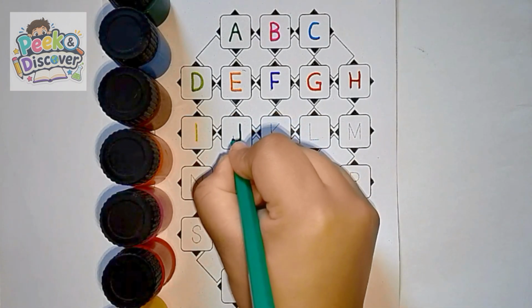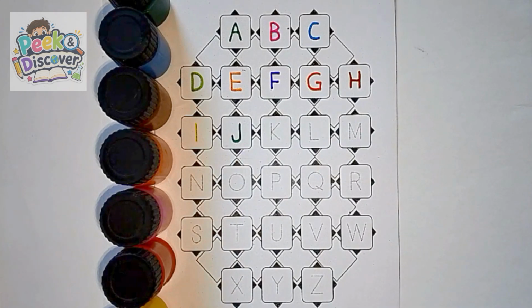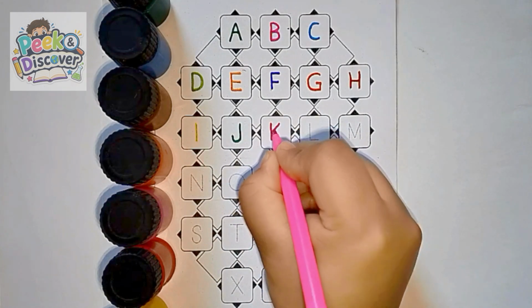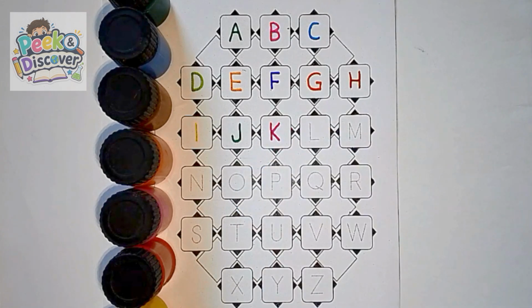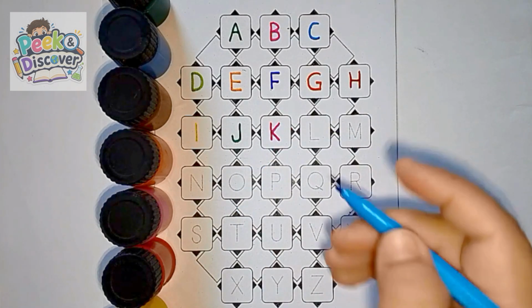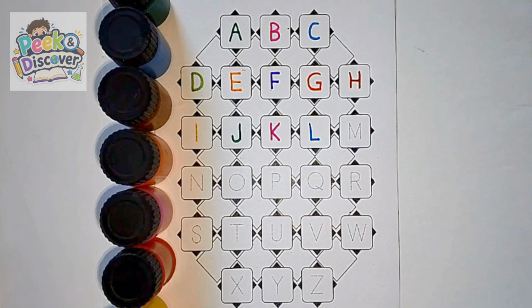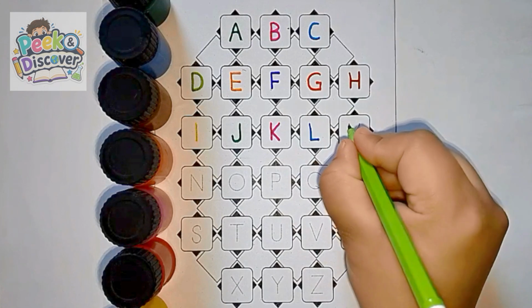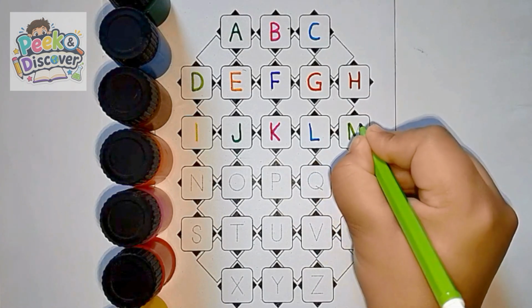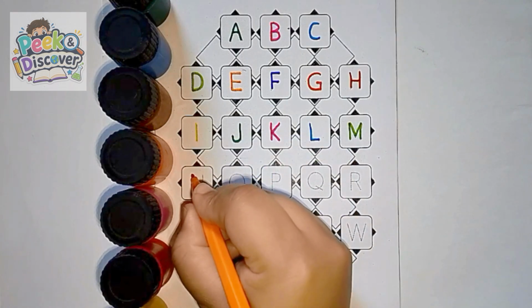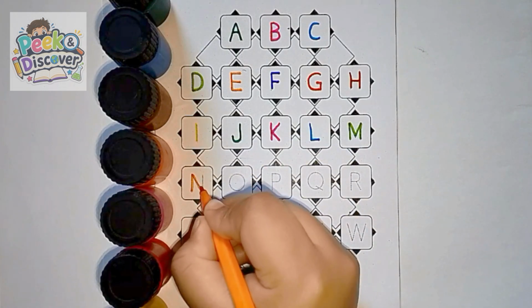J. J is for jeep. K. K is for key. L. L is for lamp. M. M is for monkey. N. N is for net.